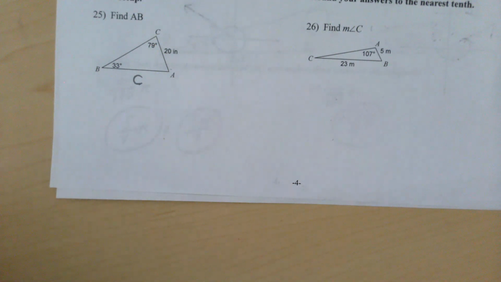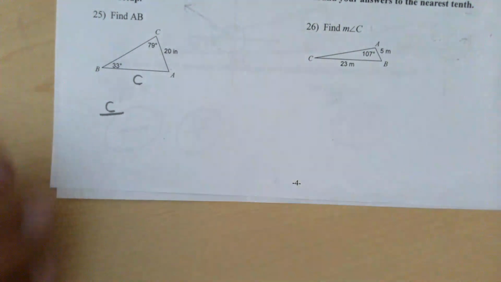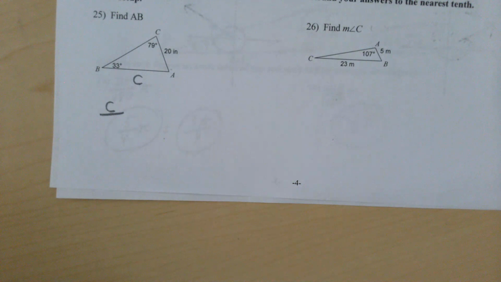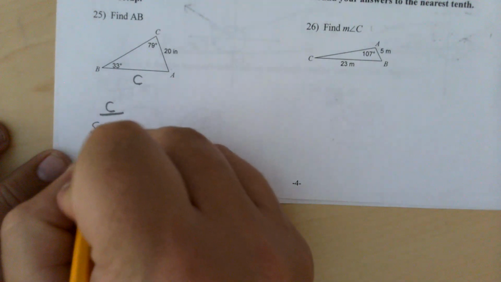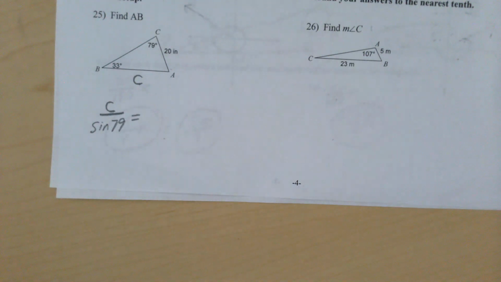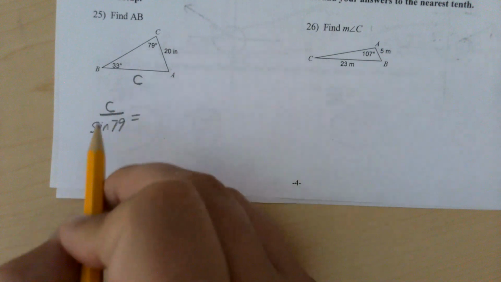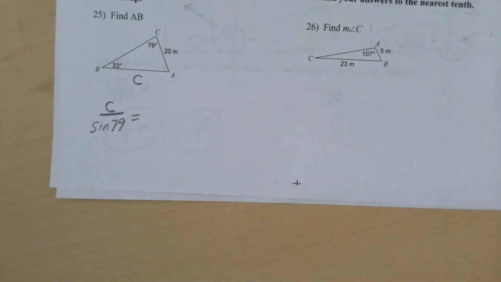We're setting up two ratios equal to each other. So my unknown, I'd like to write first. I don't know what side C is, but I do know, and I must know, the angle opposite that side that I'm trying to find. So I have to know that that's a 79-degree angle, and I take the sine of it. That's why it's called the law of sines.